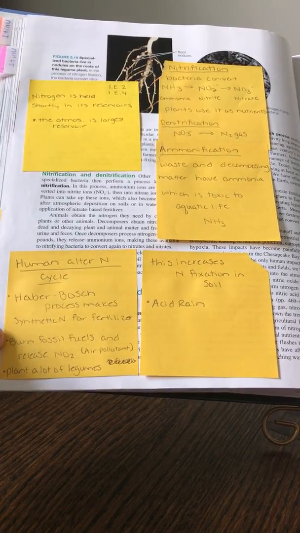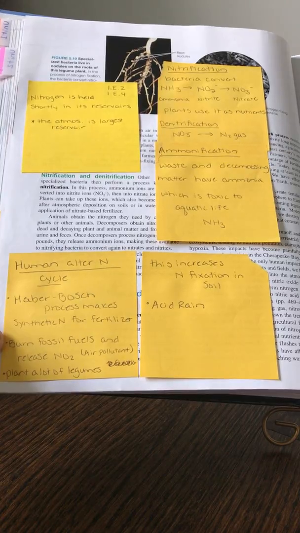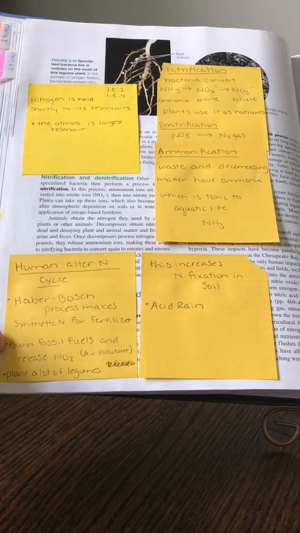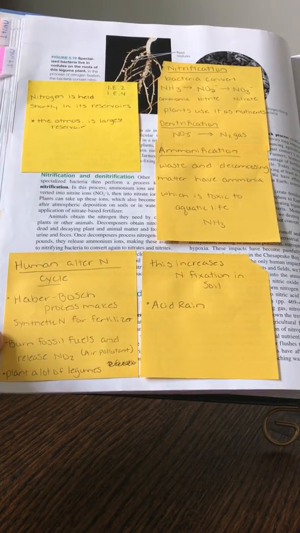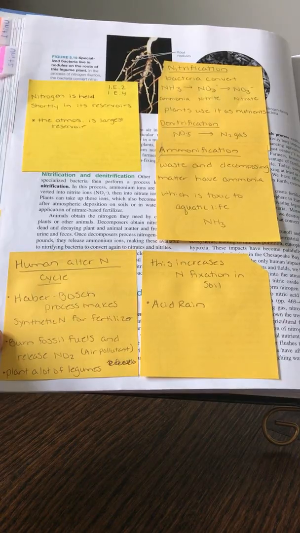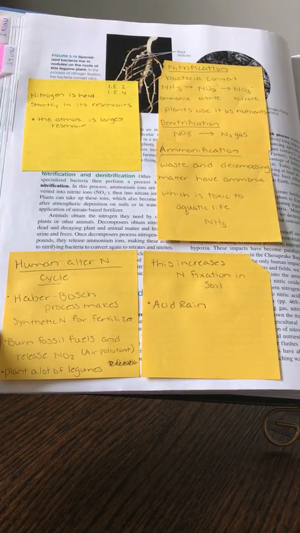So the Haber-Bosch process is what was used to mass produce nitrogen, to make nitrogen bombs synthetically. We use it now to make synthetic fertilizer, which allows for that process to be done a lot cheaper. It's widely used and causing most of our nitrogen runoff because now people are buying fertilizer more cheaply, and more of it's being run off or putting too much on the land.